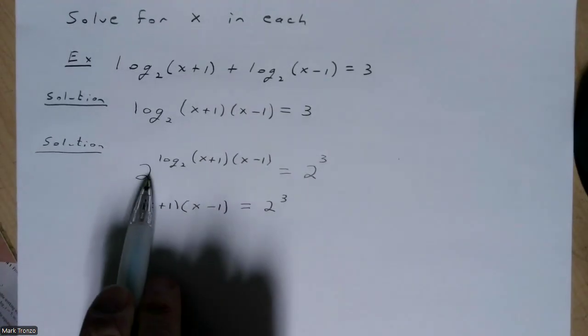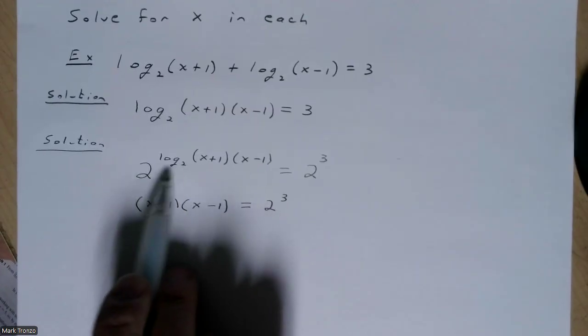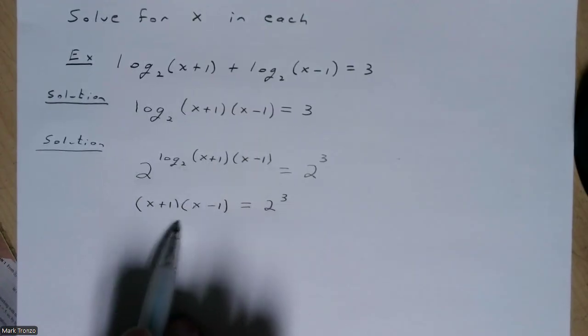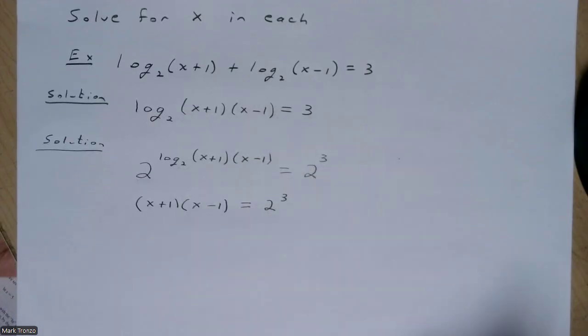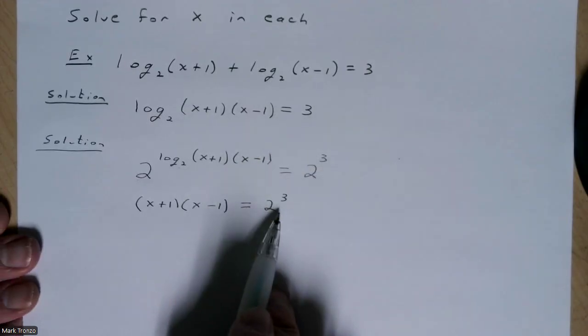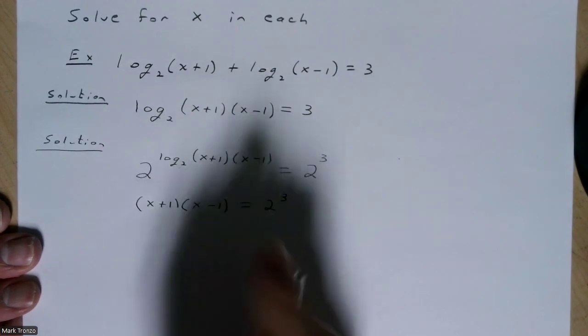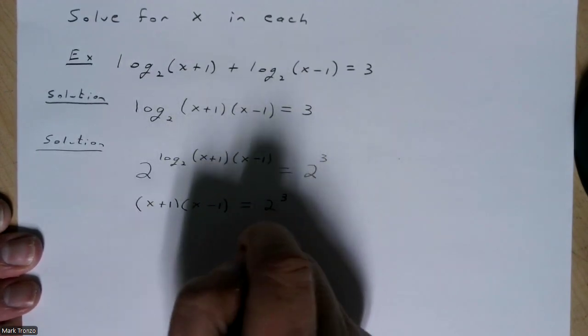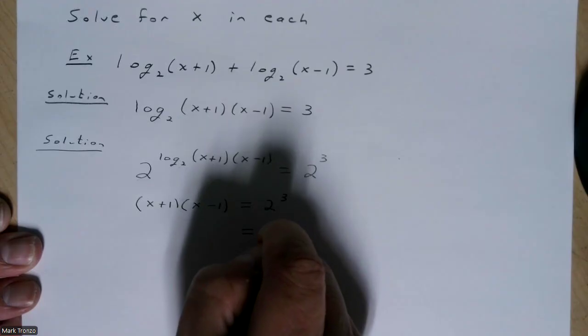We're left with just that exponent. Of course, on the right-hand side, that can be written as 8. I should have already done that, but let me do that now.